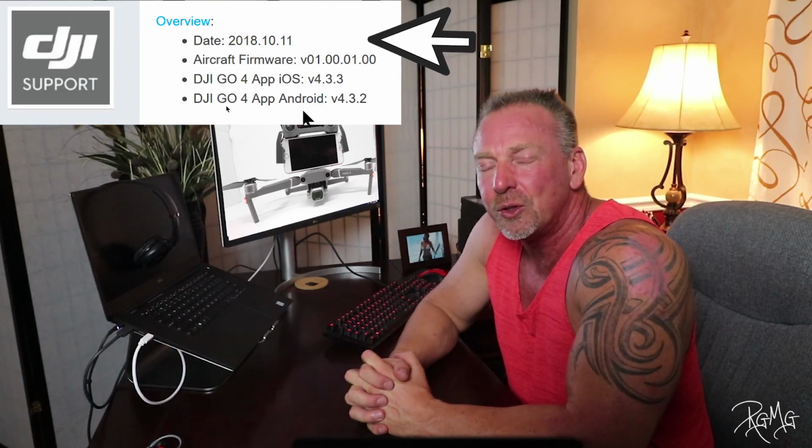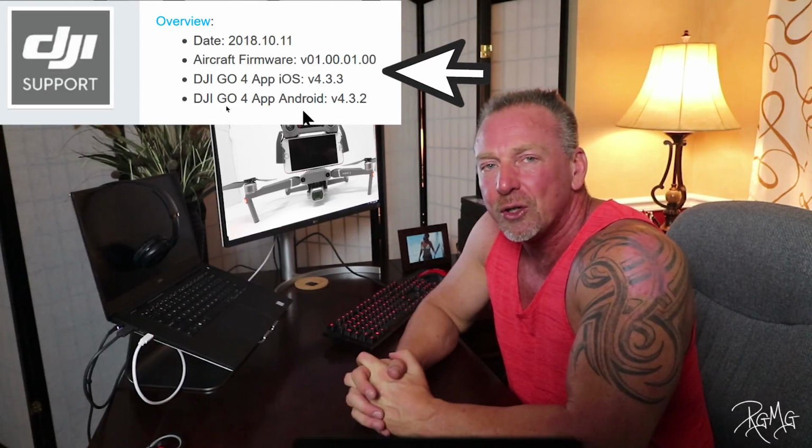Today we're going to talk about the new Mavic 2 Pro and Mavic 2 Zoom firmware release dated October 11th, 2018. Aircraft firmware version ending in .01.00. It works in conjunction with the DJI Go 4 app, iOS 4.3.3, and the DJI Go 4 app for Android version 4.3.2. So let's dive into what's new.